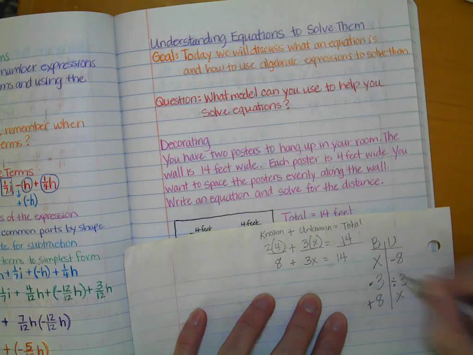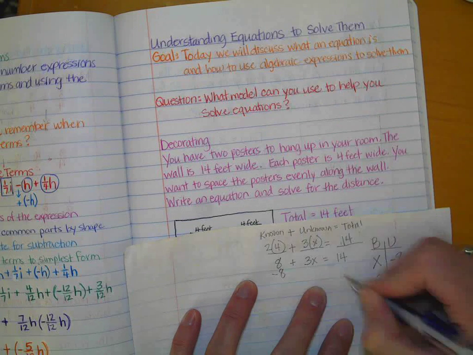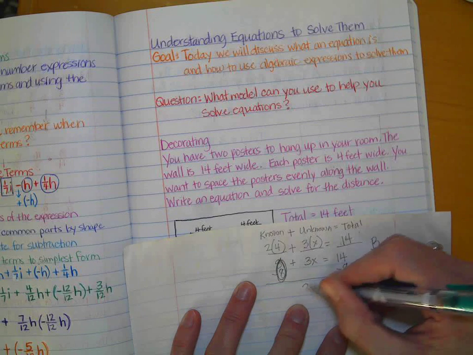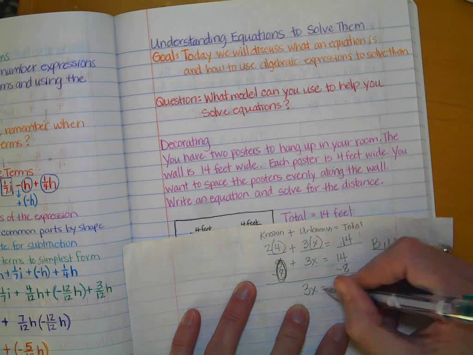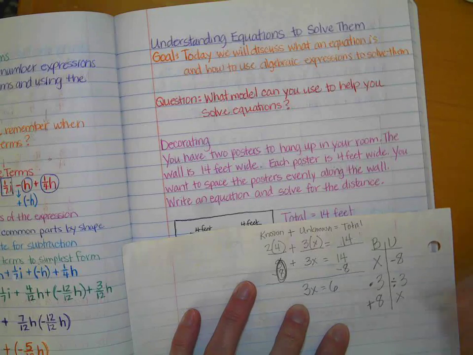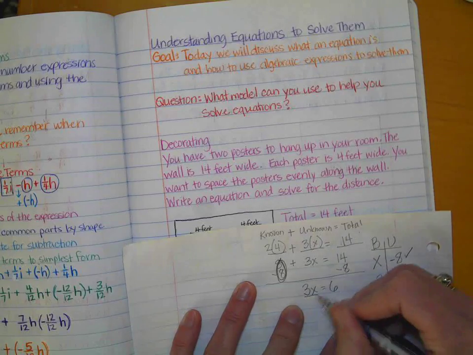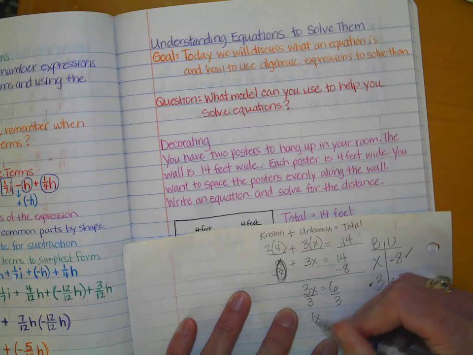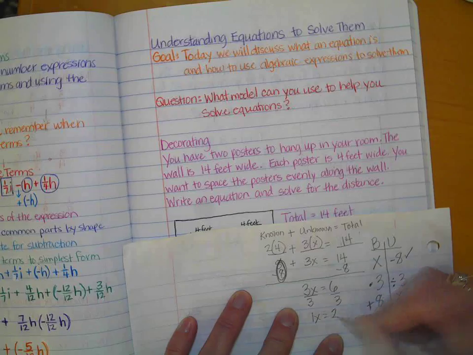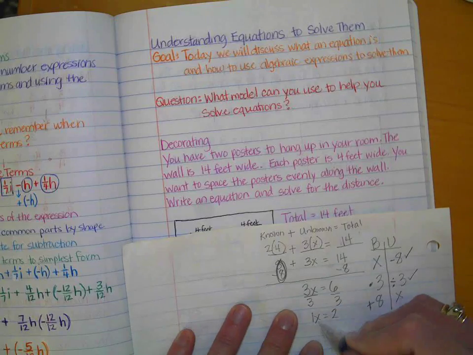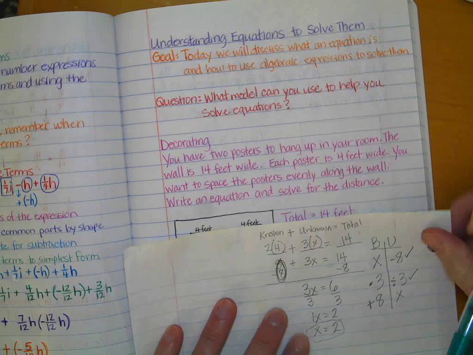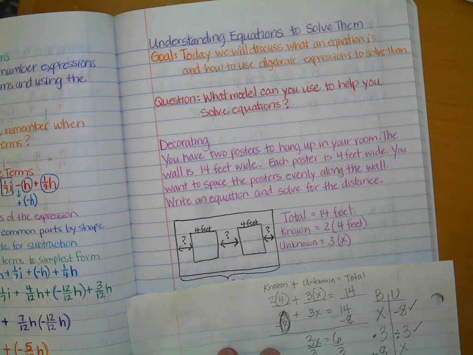So we use the undo side to try it. The first thing it tells us to do is subtract 8 from both sides. Very easy to do. This is a zero pair. So what I have left on this side is 3x equals 14 minus 8, which is 6. The next thing it tells me to do is divide both sides by 3. So 3 divided by 3 is 1, so I have 1x on this side, and 6 divided by 3 is 2. Now 1 times x is x. x equals 2.